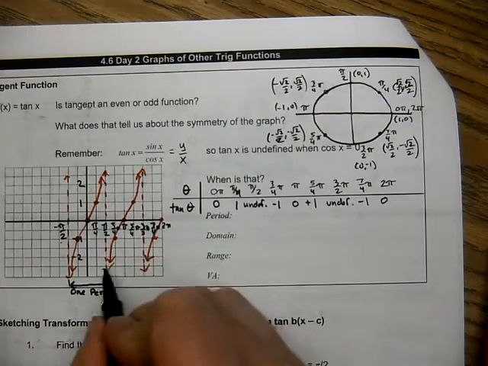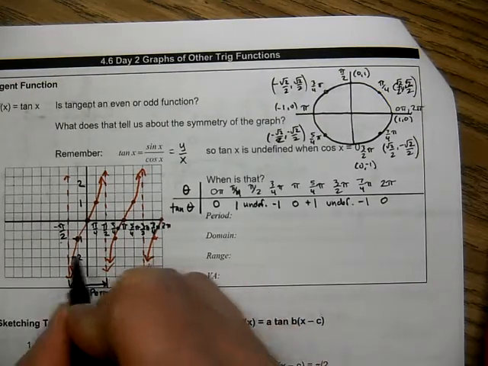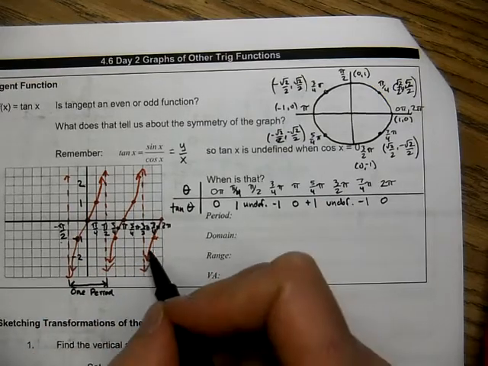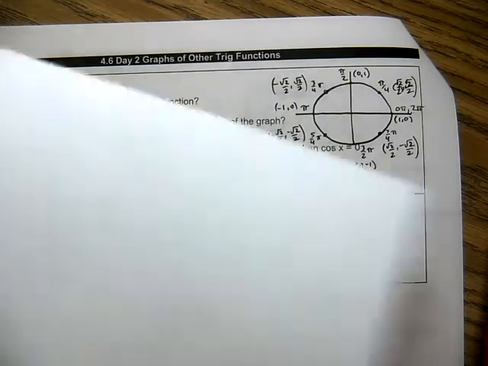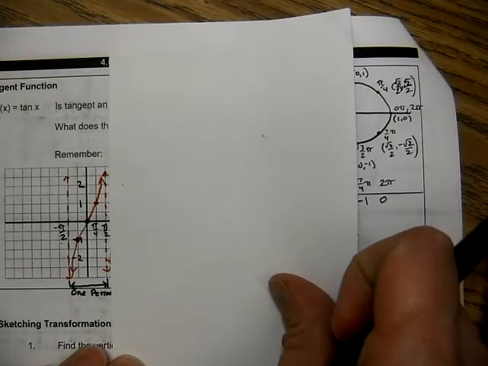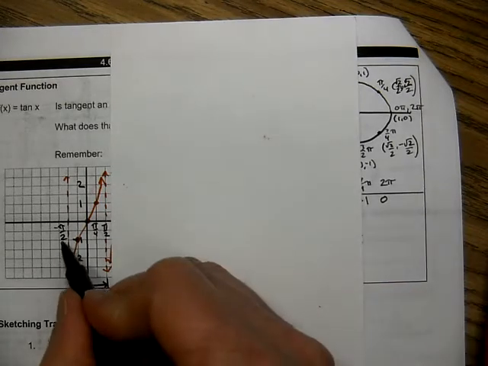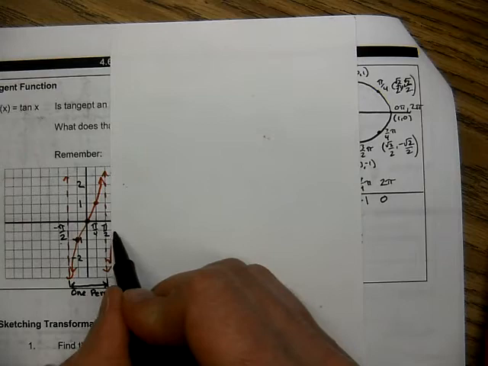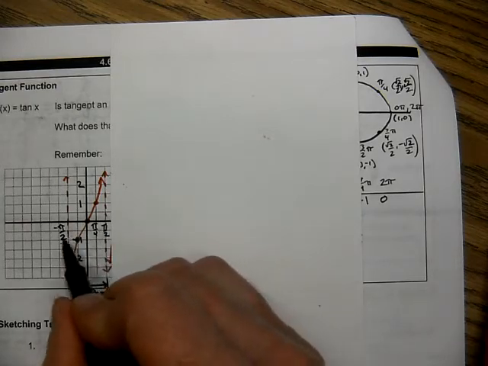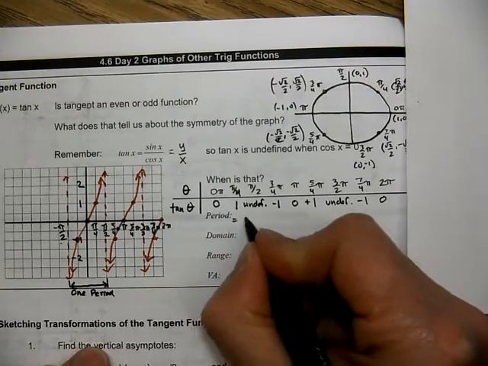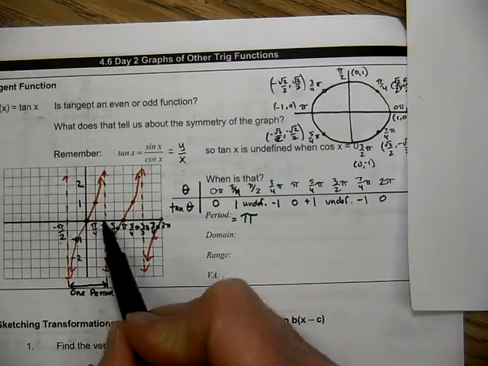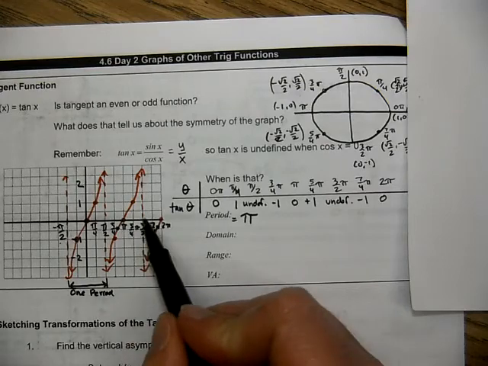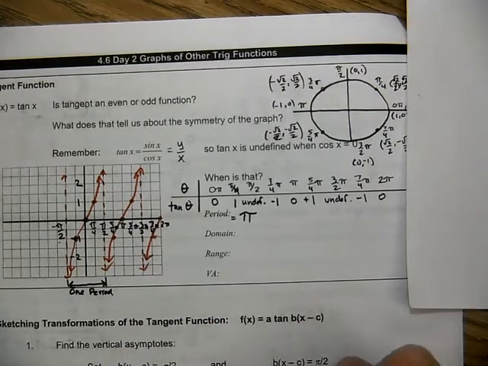In other words, we're ignoring the second cycle because it's a duplicate of the first one. In our parent function, we just want one unique pattern, if you will. So we're only looking at this much of the actual graph. We're saying that's one cycle. So if you go from negative pi over 2 to positive pi over 2, that is a period of just 1 pi. So the period equals pi, not 2 pi. That's different from sine and cosine. Sine and cosine had a period of 2 pi, but here we have a period of 1 pi because if we were to go into that second period, it would just be duplicating itself.